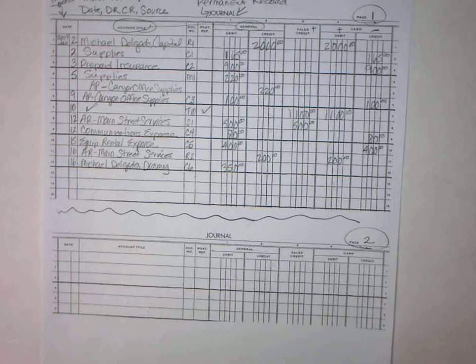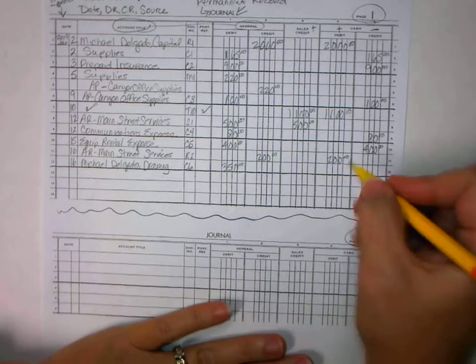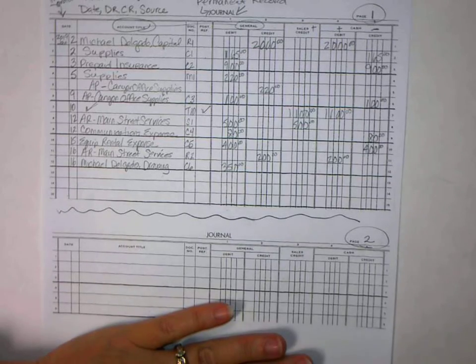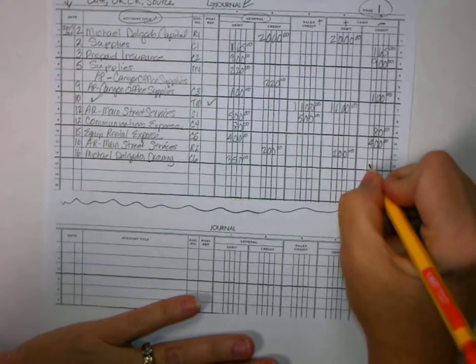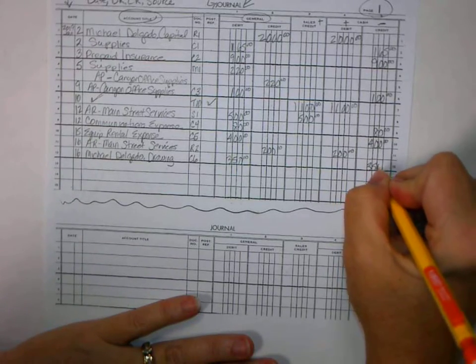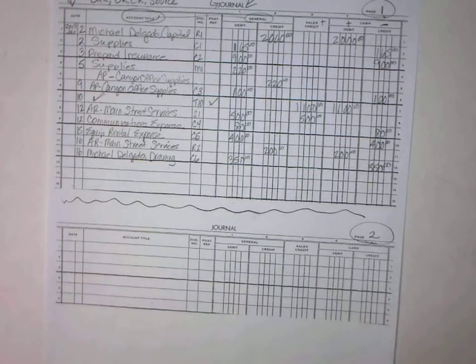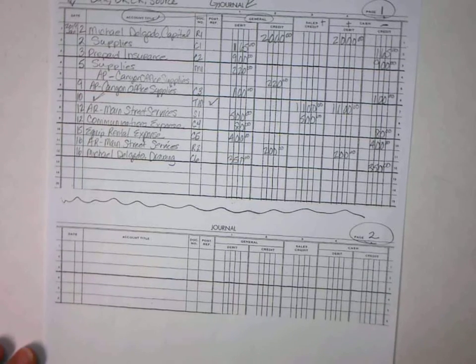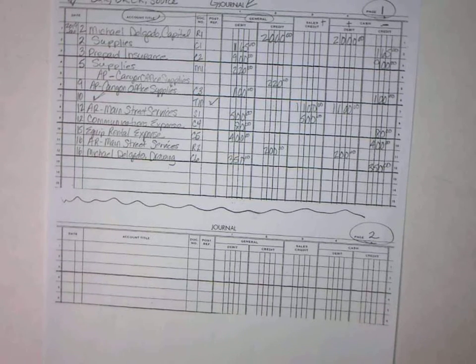What? Cash decreases with the credit. Okay, so $350 over here. And that finishes that transaction that we got caught on yesterday.